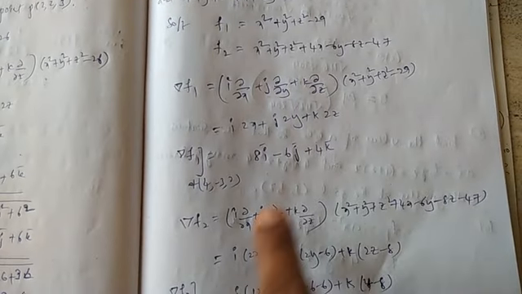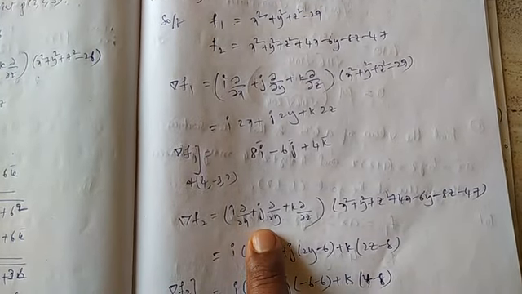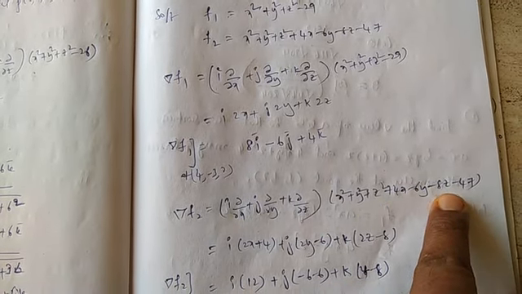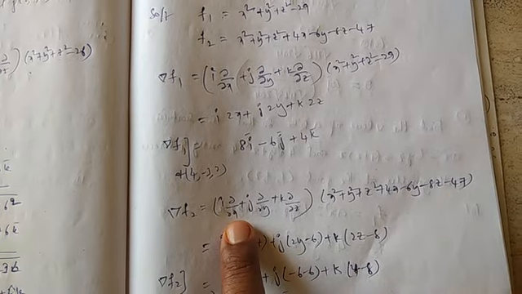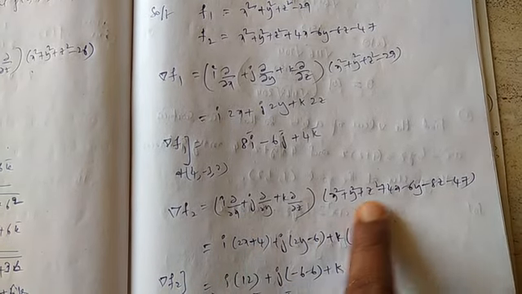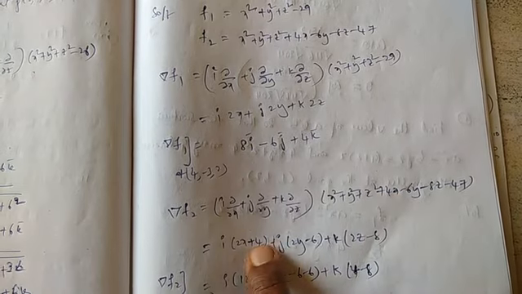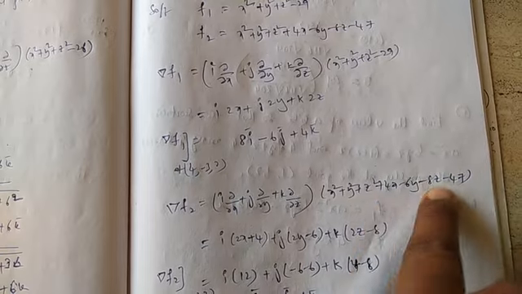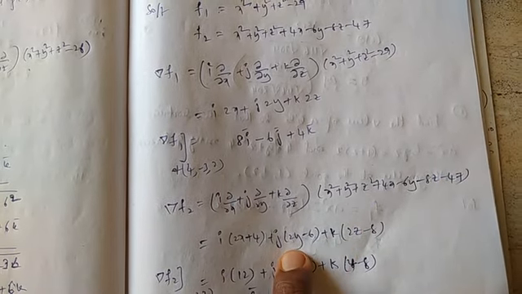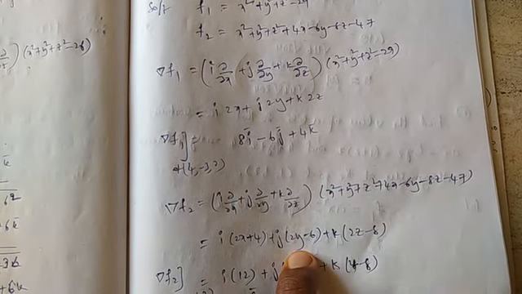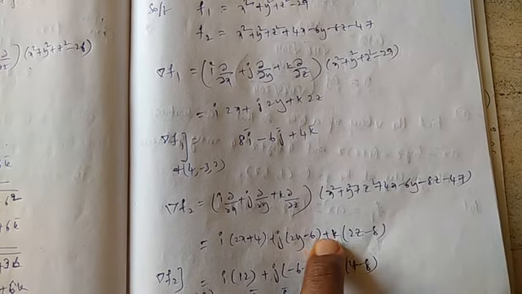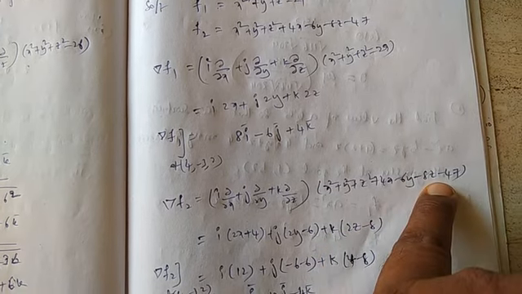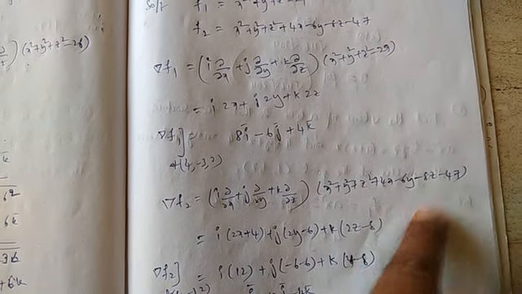Next, del f2 equals i dou by dou x plus j dou by dou y plus k dou by dou z of x square plus y square plus z square plus 4x minus 6y minus 8z minus 47. Now dou by dou x: x square gives 2x, 4x gives plus 4, and the remaining terms are independent of x, so they are zero. Plus j times the derivative with respect to y: y square gives 2y, and minus 6. Plus k times the derivative with respect to z: z square gives 2z, and minus 8. The remaining terms are 0.